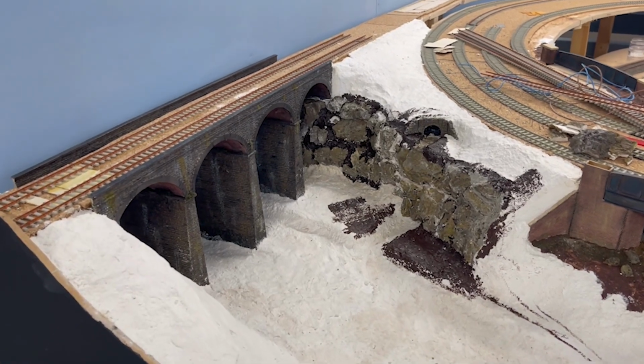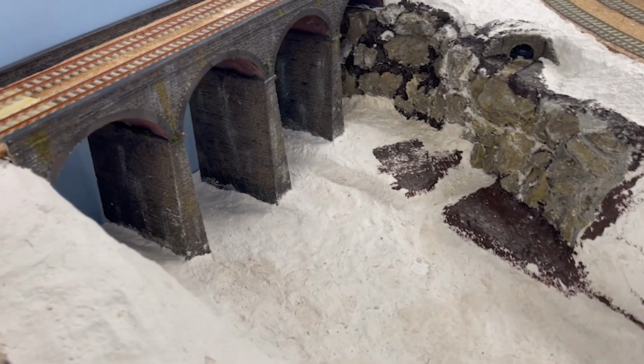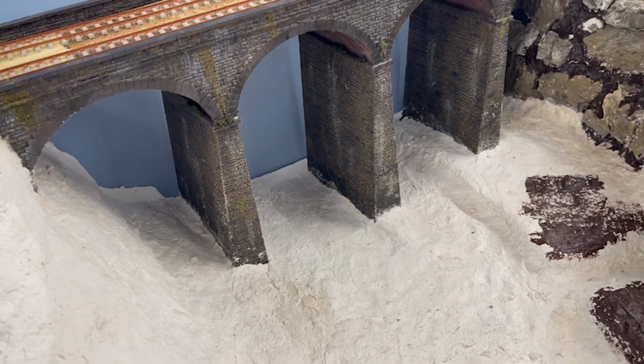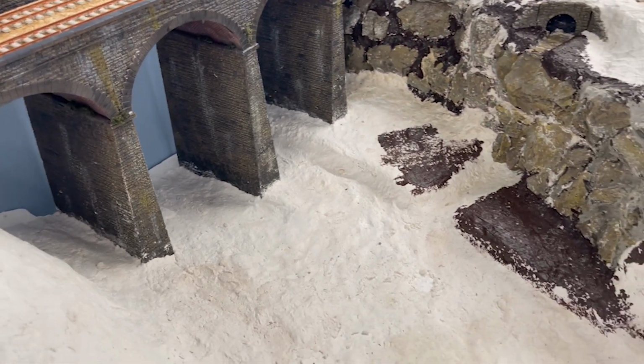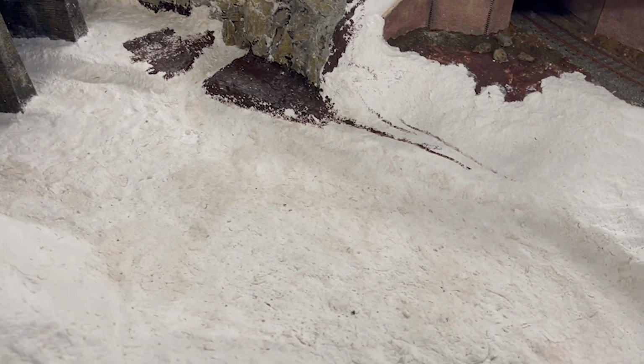I've made quite a bit of progress in this area, so let me just get you up to date with that. There is a little bit of sculptor mold still to do around the back of the viaduct, so I'm going to take the back scene off to do that. But otherwise, the plaster bandage has all been covered over. There was still a little bit of detailing of the riverbank to be done.